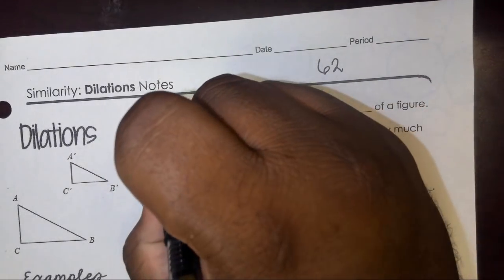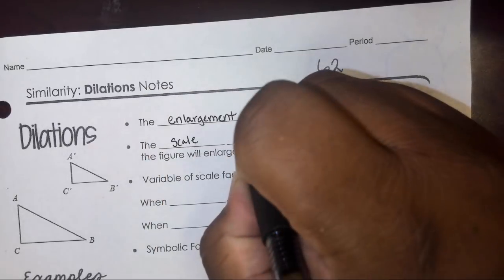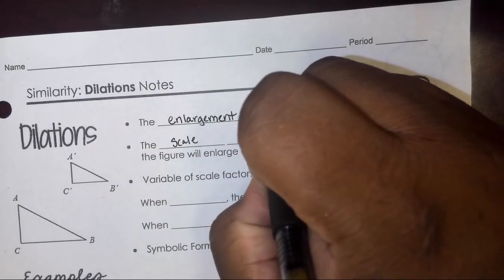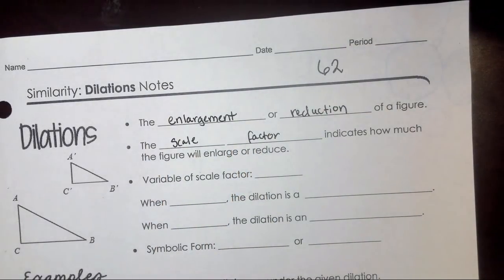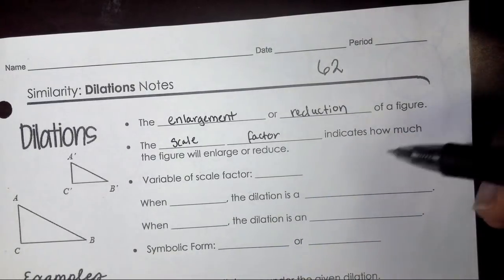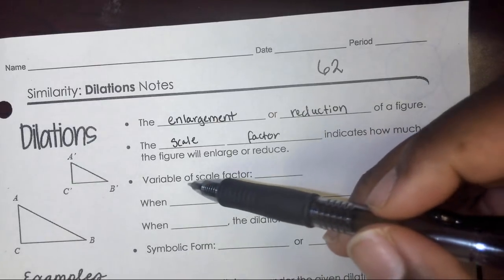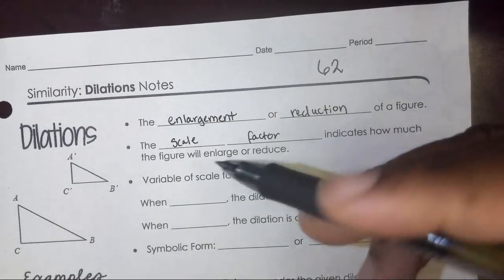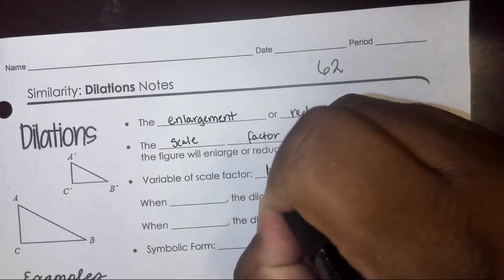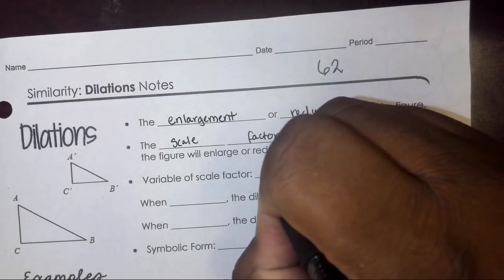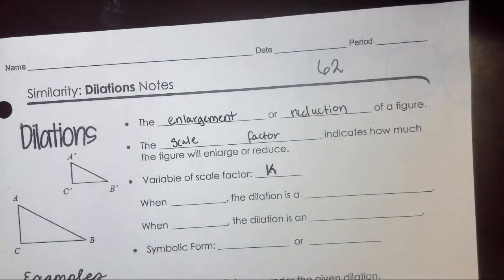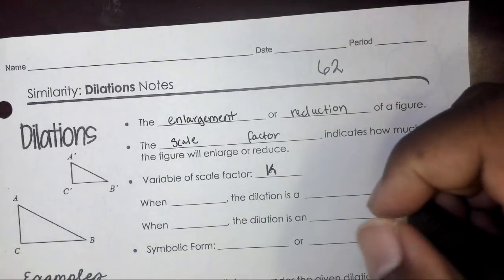The scale factor, which you should already know from the previous set of notes. If you haven't, then you need to go back and look at the previous set of notes before you look at these. Scale factor indicates how much the figure will enlarge or reduce. A variable for a scale factor is going to be K. We usually just write it something simple like K equals, and then we'll tell you the scale factor.